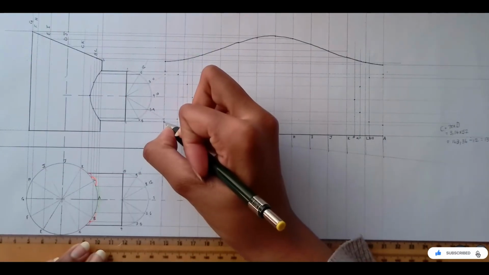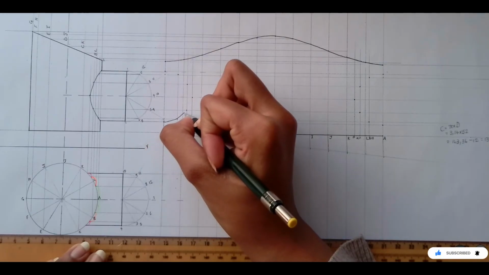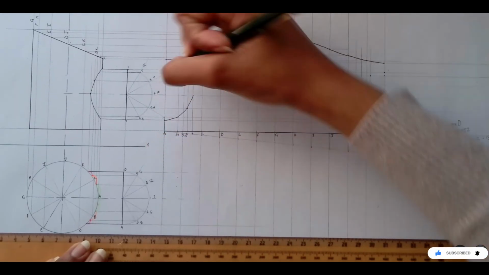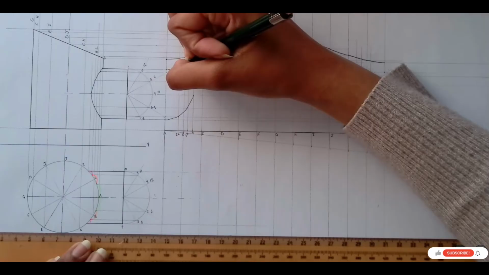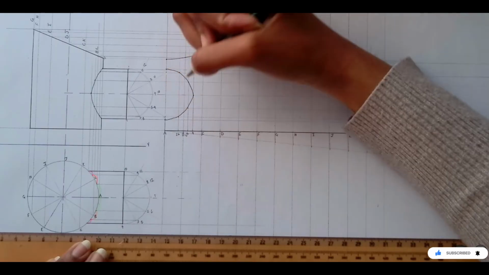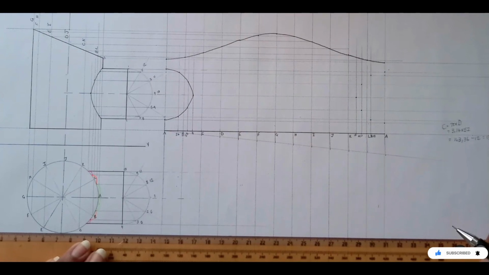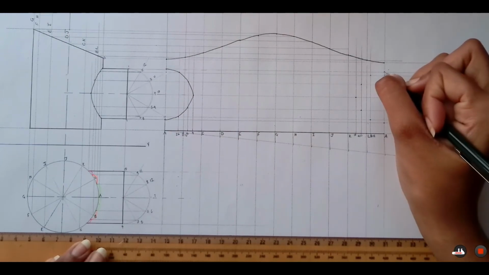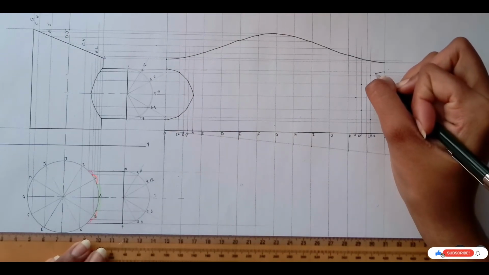So using a smooth curve, there's your opening. Same thing on the other side.